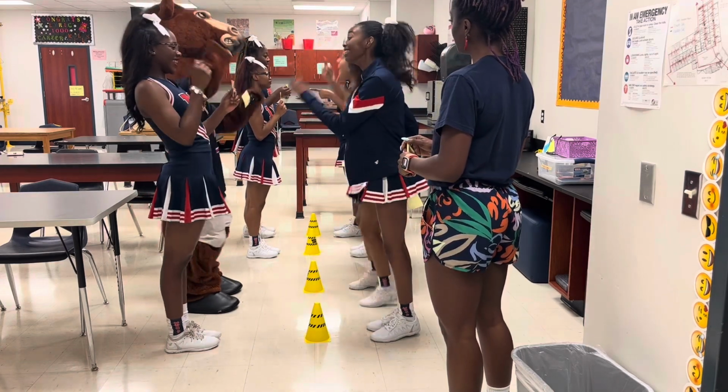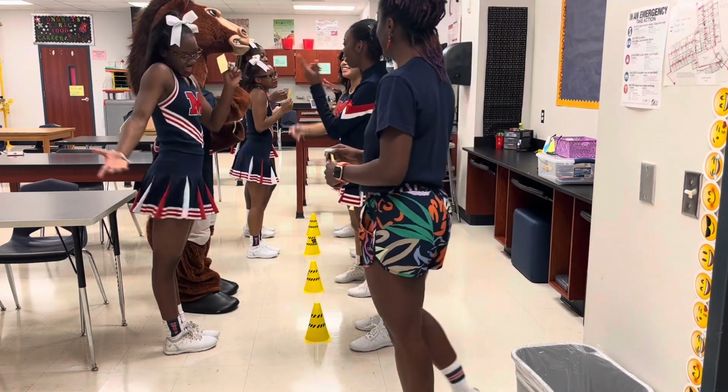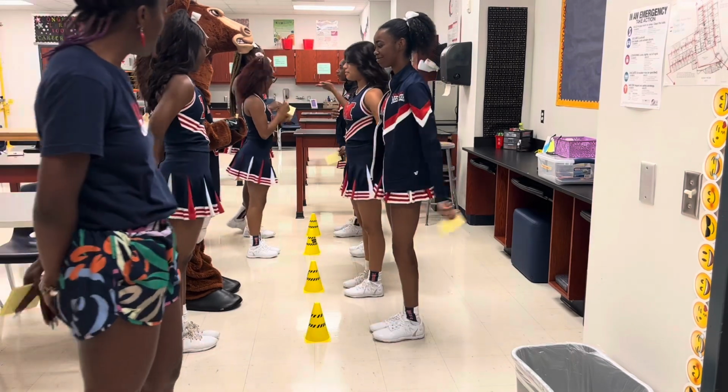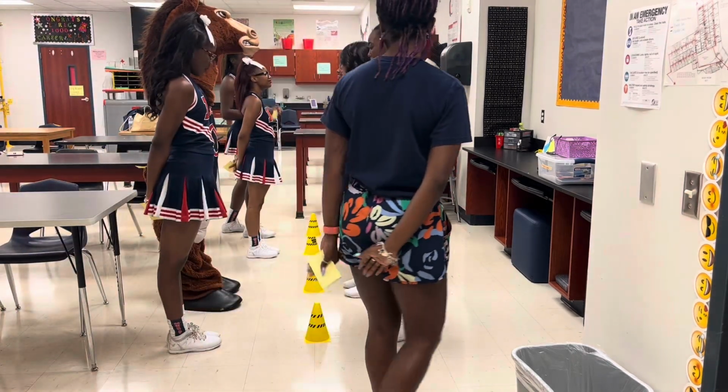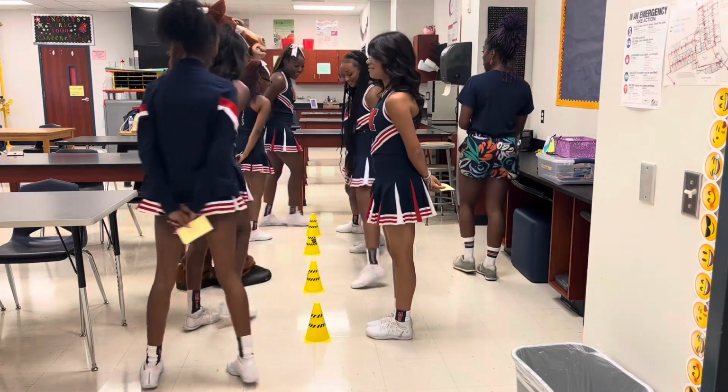Okay, once that other side has been able to identify or not identify the information on the card, give some type of signal. I just have the kids put their hands behind their back. That lets you know that you can go ahead and rotate around and start the activity over again.